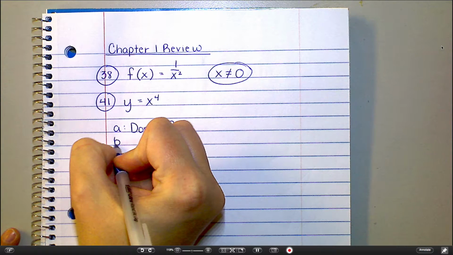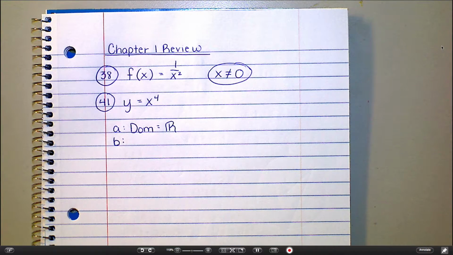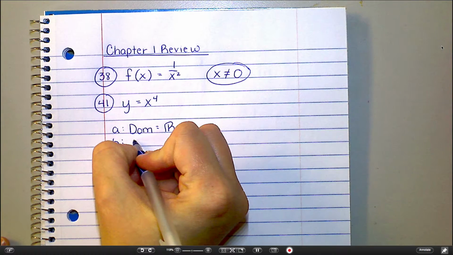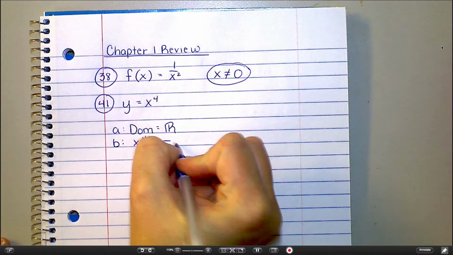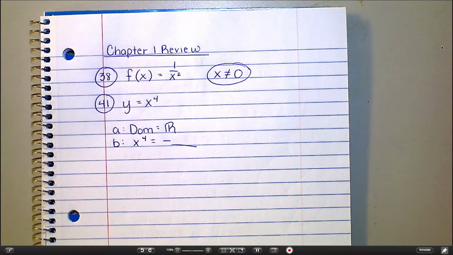Now, this next question, I think is trying to lead you to the answer for the range, because it says, are there any values of x for which x to the 4th is negative? So I want to know, is it possible to raise x to the power of 4 and get a negative something? No, why not? Because when you multiply a negative sign by another negative sign, it will be a positive.